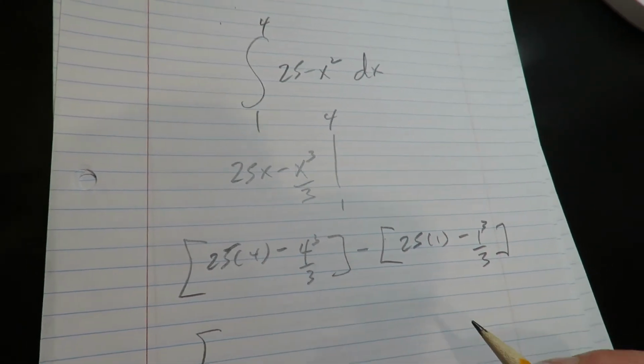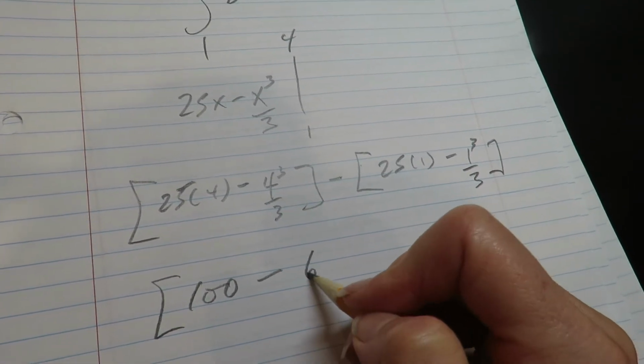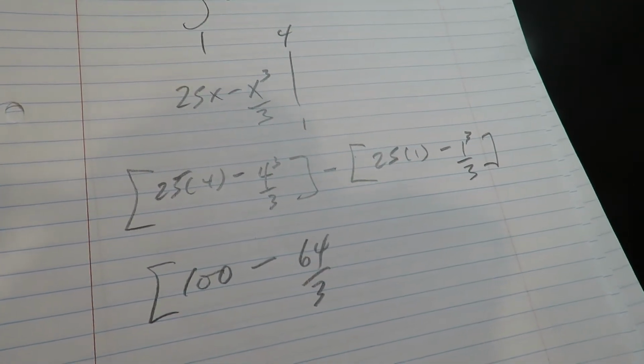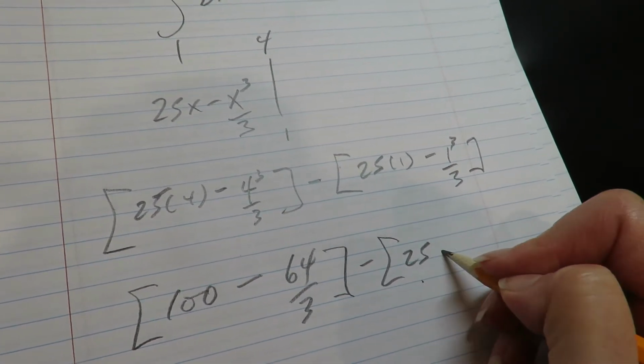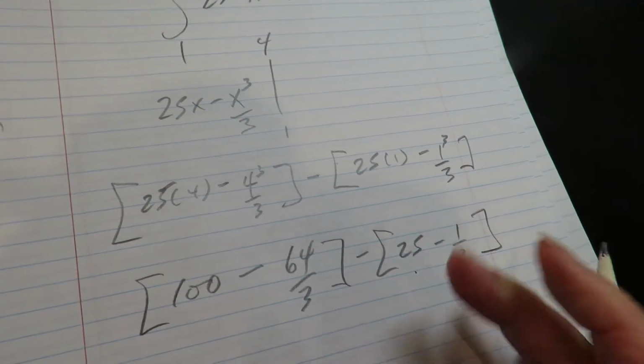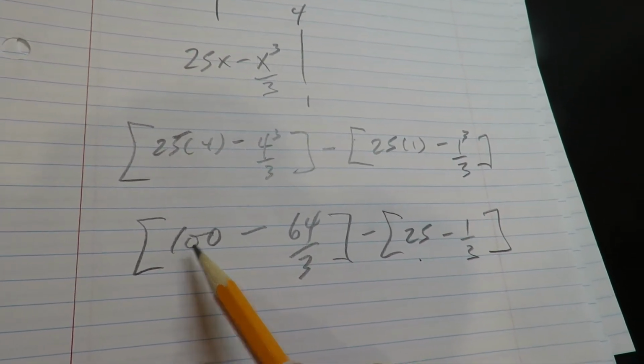So this would be 100 minus 64 over 3 minus 25 minus 1/3. Not that you have to solve it the way my brain does it, but my brain wants to do the whole numbers first.